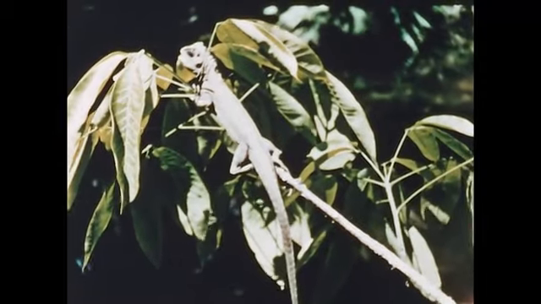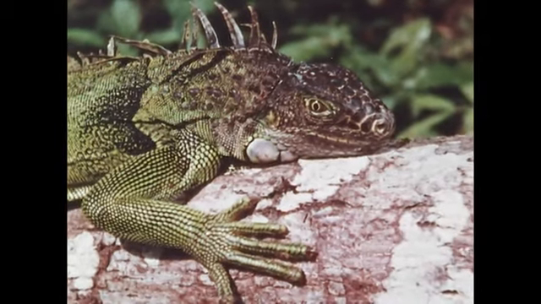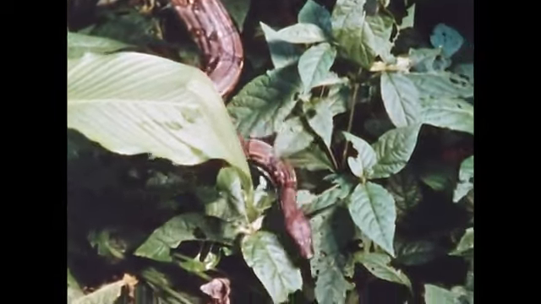Here, where there is no winter, cold-blooded animals are active the year round. Iguanas, turtles, crocodiles, and snakes are found in great variety.